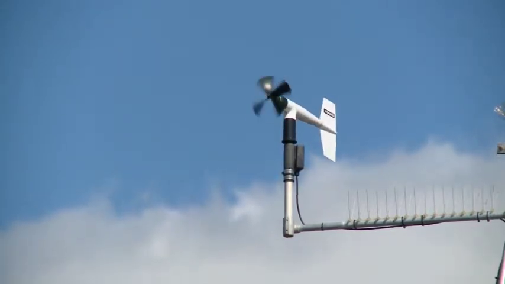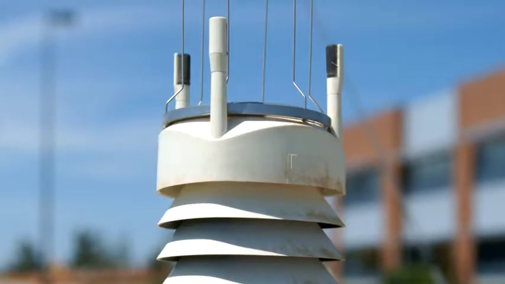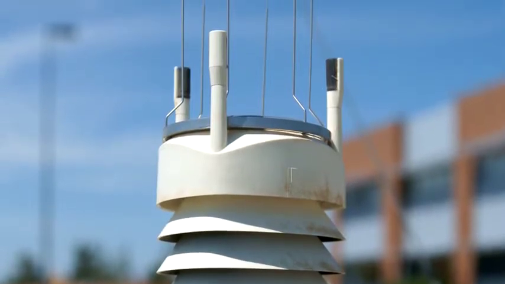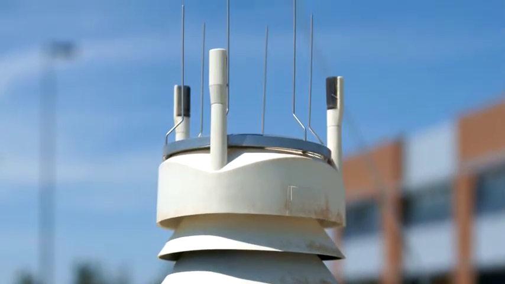Wind speed can also be determined by the frequency of sound when air passes over a tube in an instrument called a sonic anemometer.